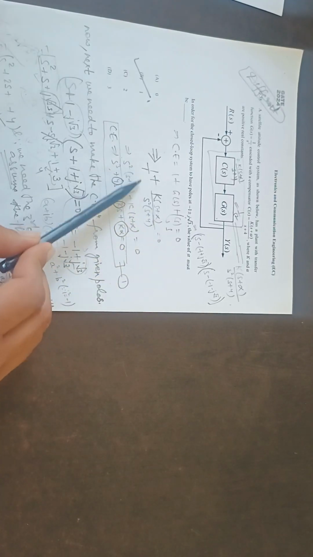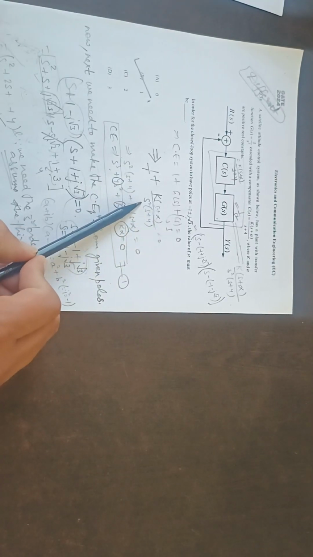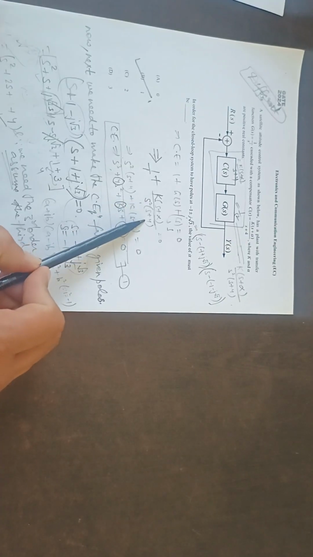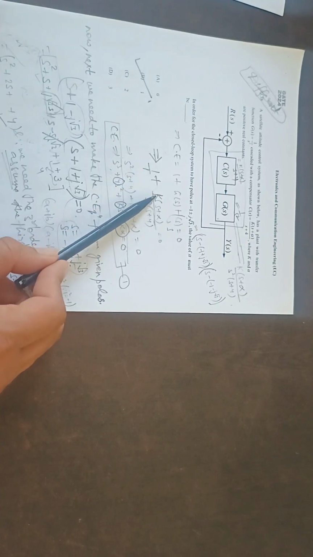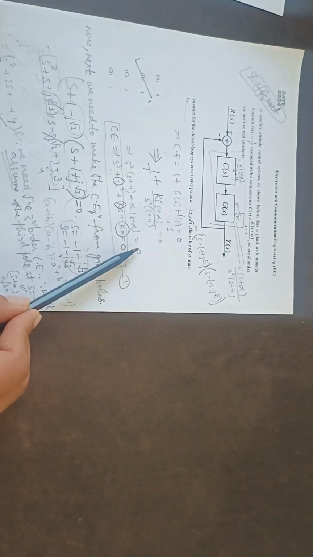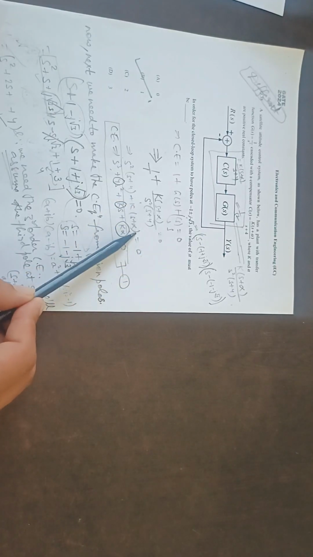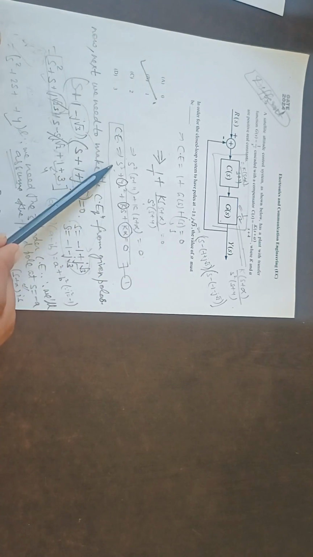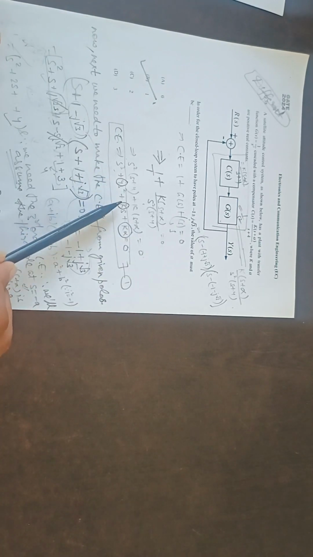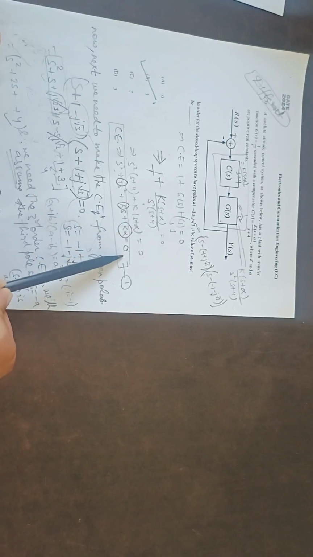Okay, so the characteristic equation, which is 1 plus GsHs equal to 0, will be 1 plus this thing equal to 0. So when I take s square (s plus 4) as the denominator, it will be s square (s plus 4) plus K(s plus alpha), and then the denominator will go to the other side and become 0. So this is the characteristic equation: s cube plus 4s square plus Ks plus K alpha equal to 0. So we have made a third order characteristic equation.